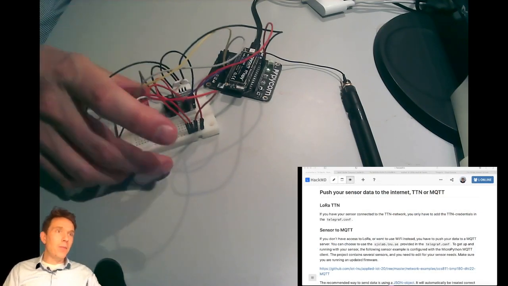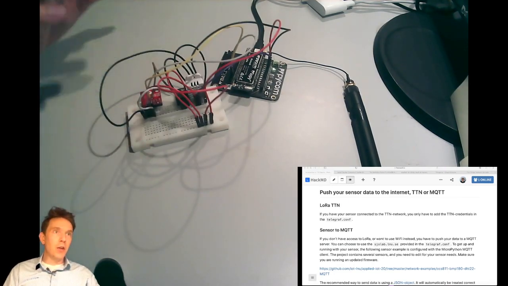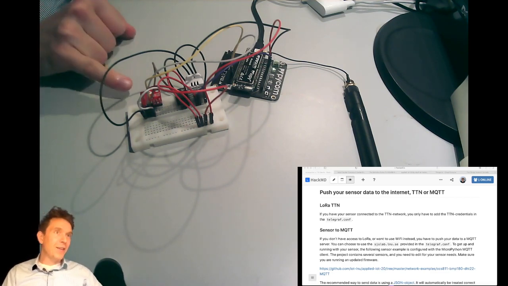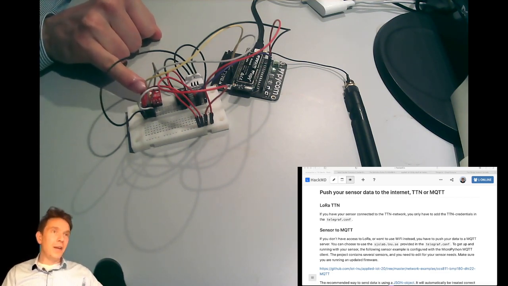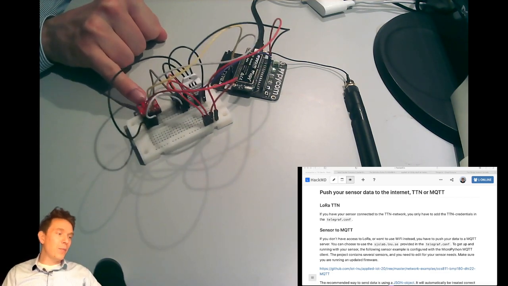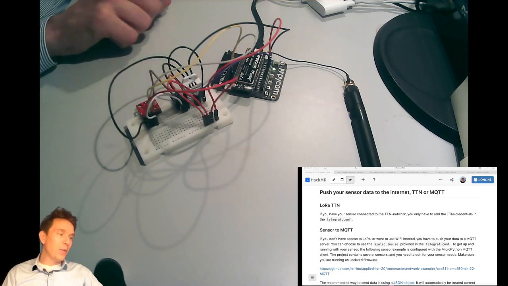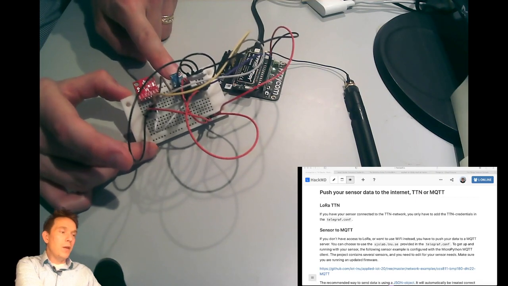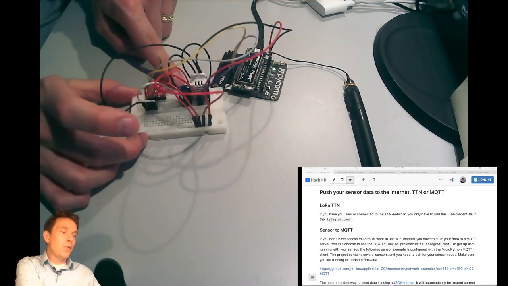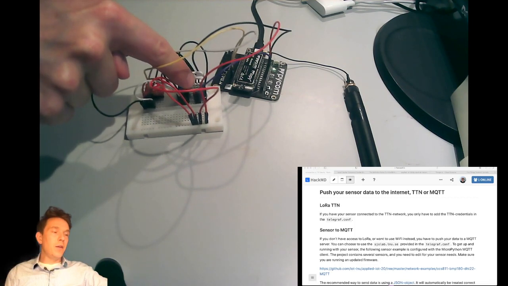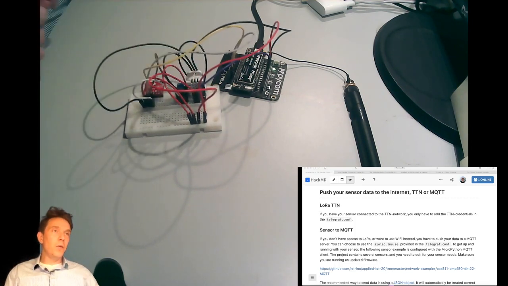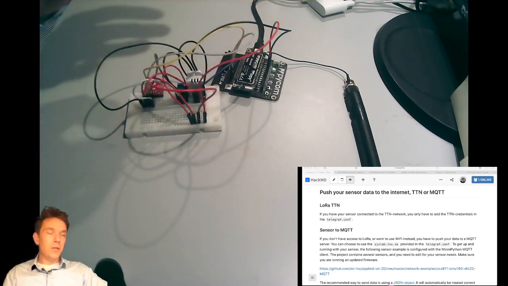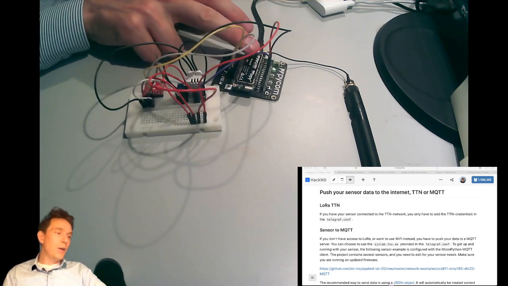As you can see here, I have my very advanced looking messy sensor setup. This is a CCS811 air quality sensor. This is a BMP180 pressure and temperature sensor. And this is a DHT22 temperature and humidity sensor. All is connected to a LoPy 4.